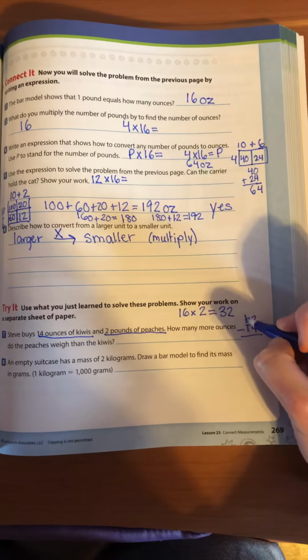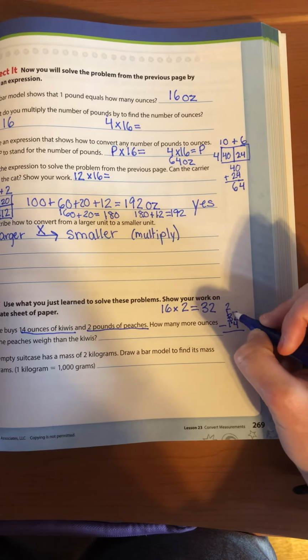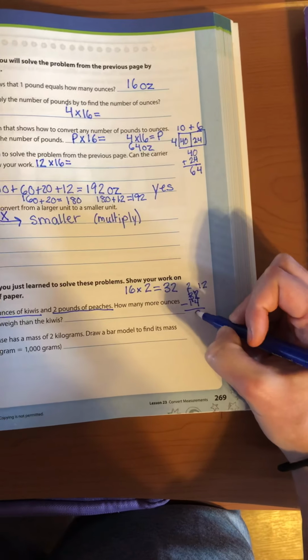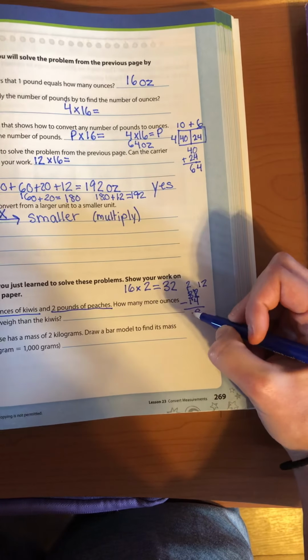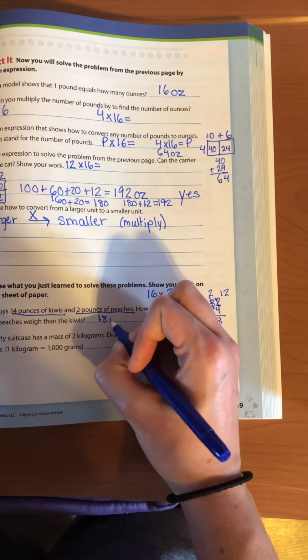Okay, I need to regroup. Go up here, this 3 becomes a 2. This 2 becomes 12. 12 take away 4 is 8. 2 take away 1 is 1. So it's 18 more ounces.